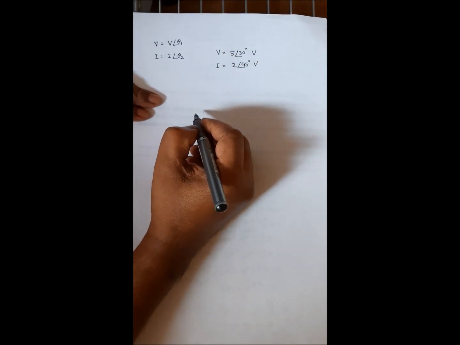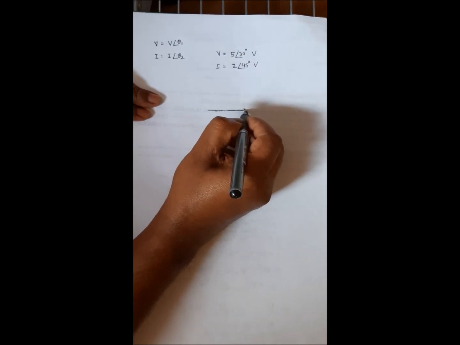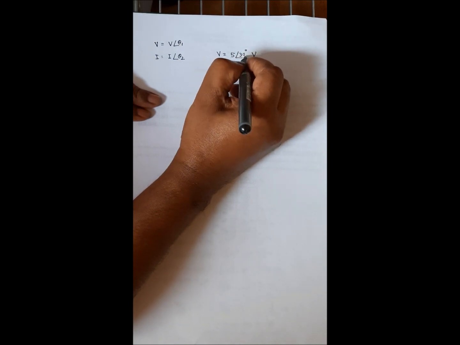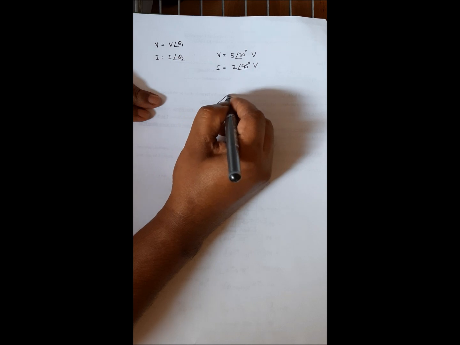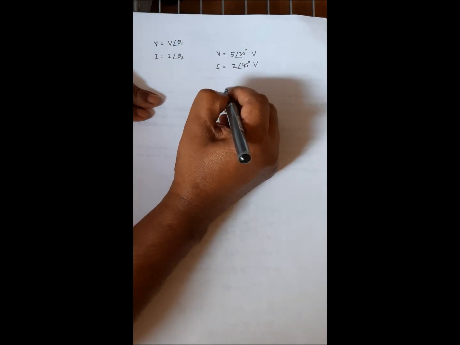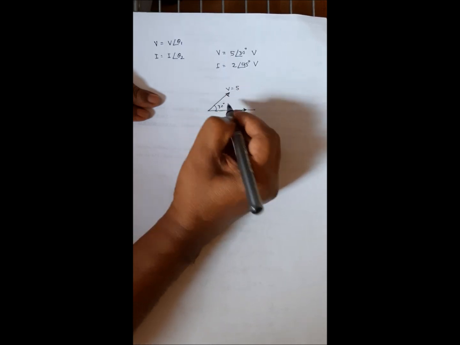To find the phasor diagram, we take a reference line like this. Then the voltage has magnitude 5 and angle 30, so let's make a 30 degree angle with this reference line, with magnitude 5. This is my voltage, 5∠30 degrees.